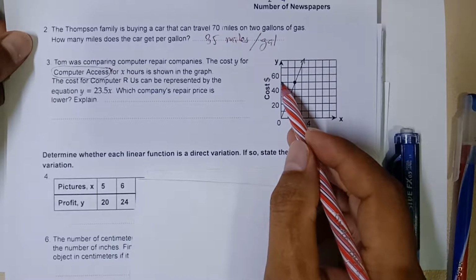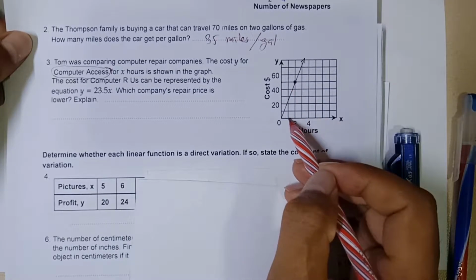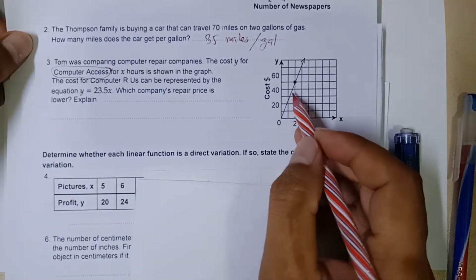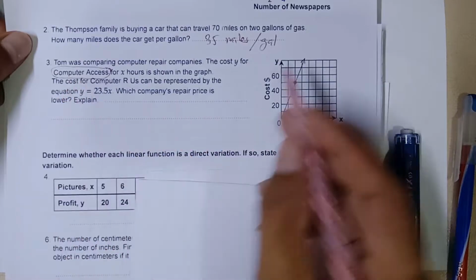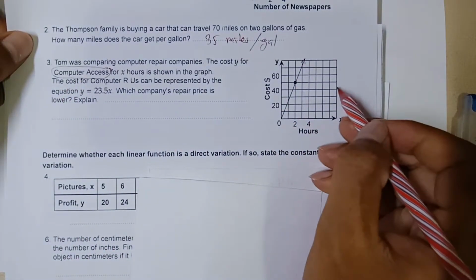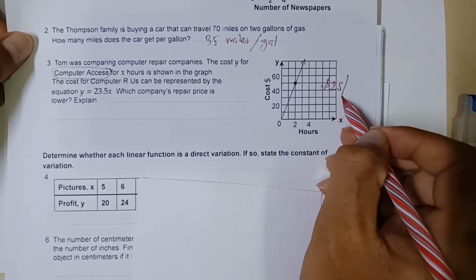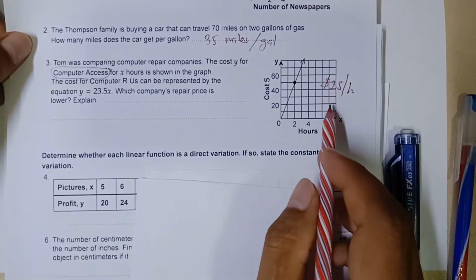So for 1 hour, they charge $25. So for Computer Access, that means $25 per hour.